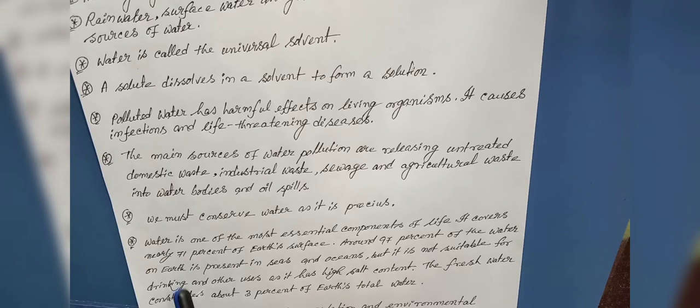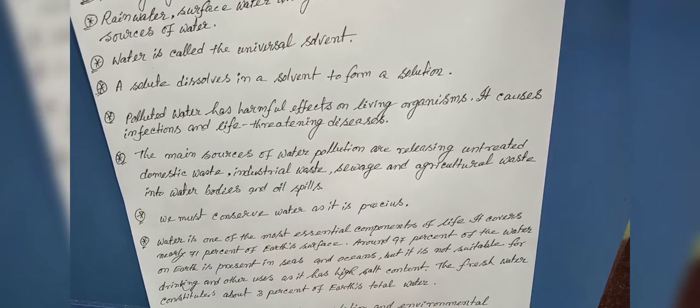Water is one of the most essential components of life. It covers nearly 71% of Earth. Around 97% of water on Earth is present in seas and oceans, but it is not suitable for drinking and other uses as it has a high salt content. Fresh water constitutes about 3% of the Earth's total water.